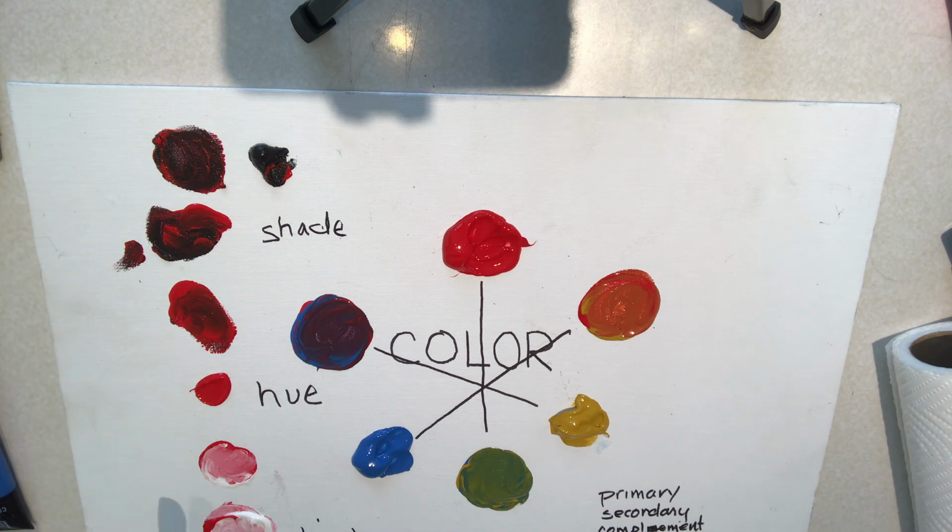This is one color, so we're going to call that mono for one. Chromatic, which means color. Monochromatic color scheme. I want you to know those 5 color schemes for our next project. Okay, that's it.